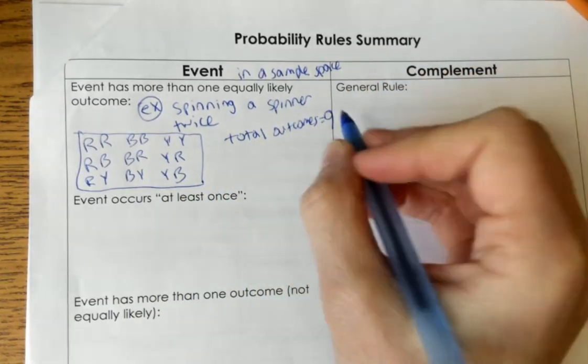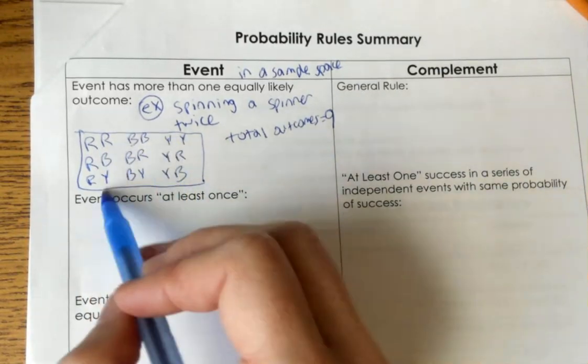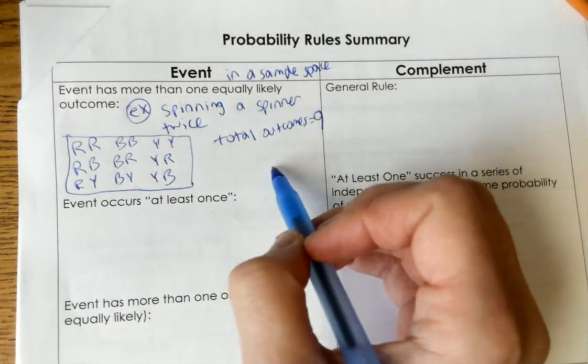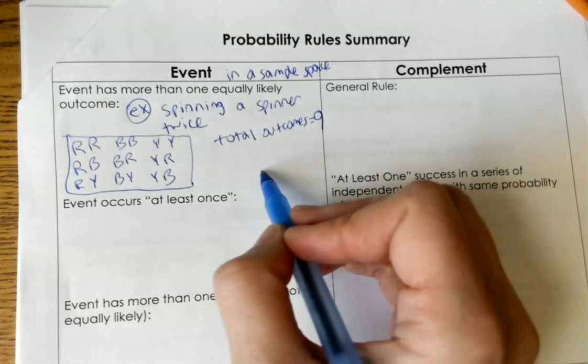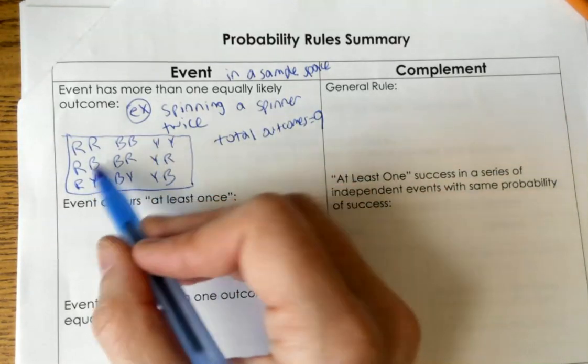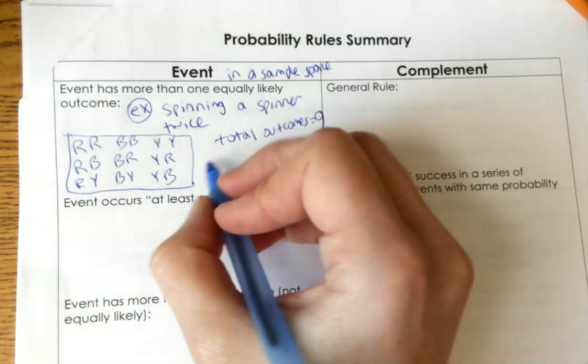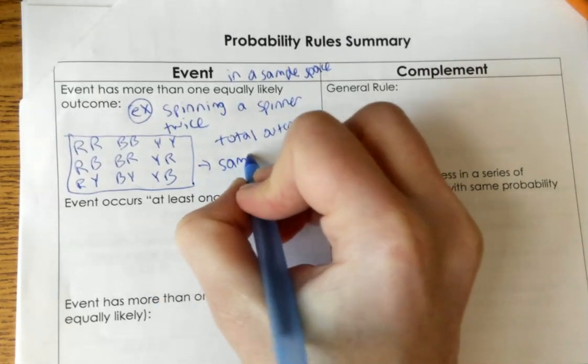is equal to 9, and then each event, I would divide it by 9, right? The 9 would be in the denominator. Whatever I'm looking for, I would count it, and that would be in my numerator. So this is a sample space.